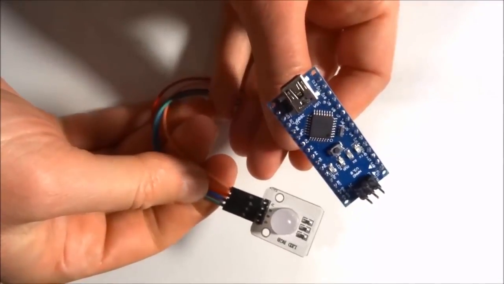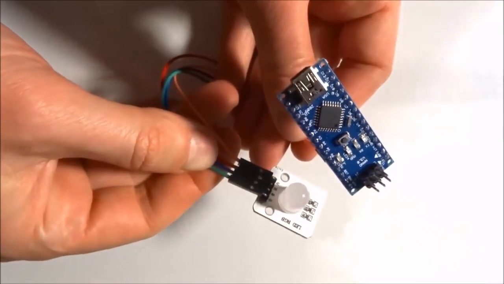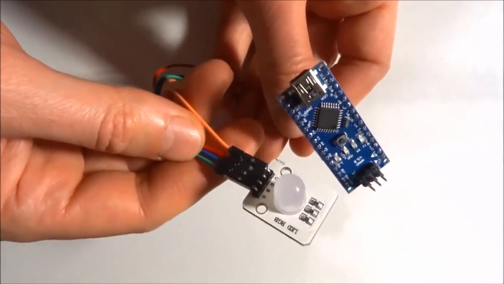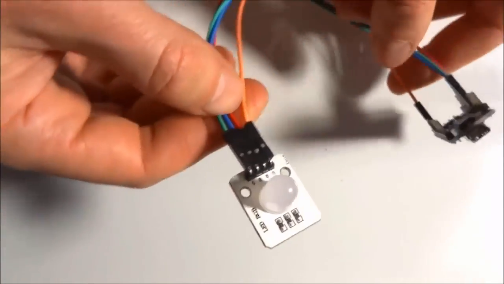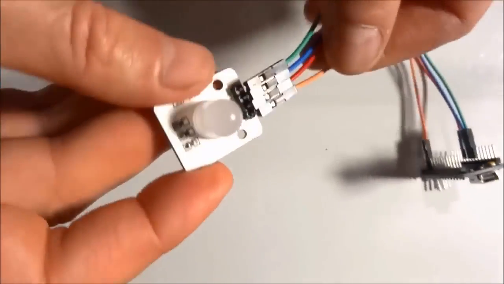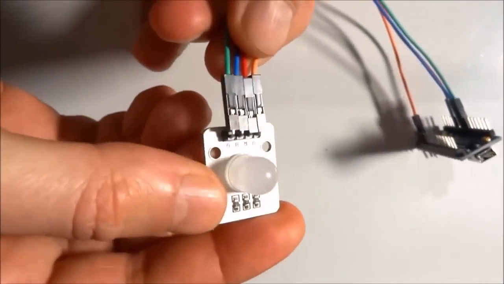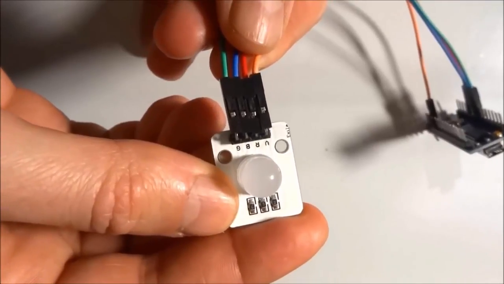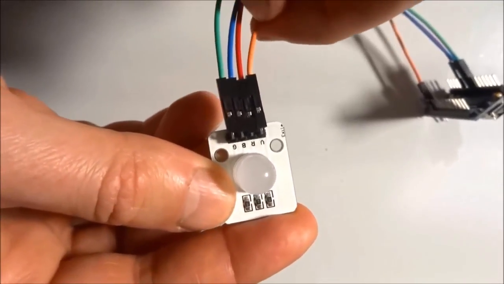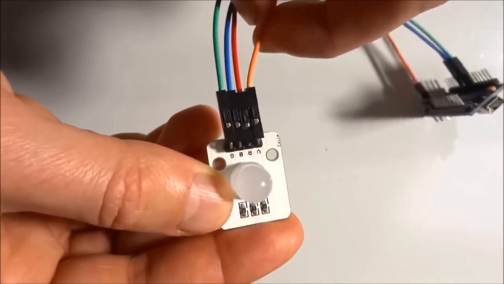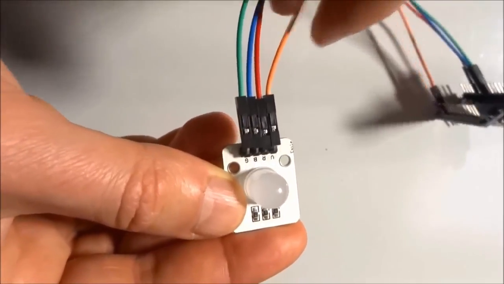In this project, we'll connect RGB LED to our Arduino Nano. The RGB LED uses 4 wires. One provides power, we'll use orange wire for it.